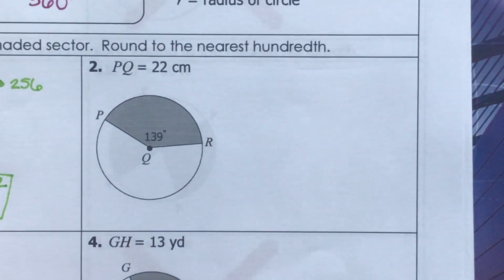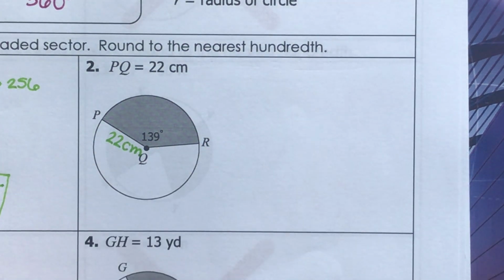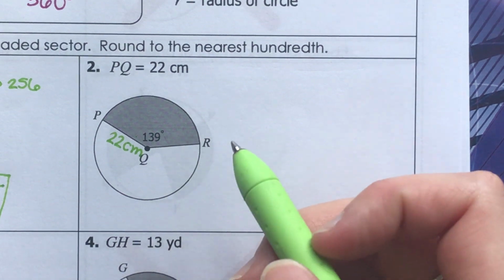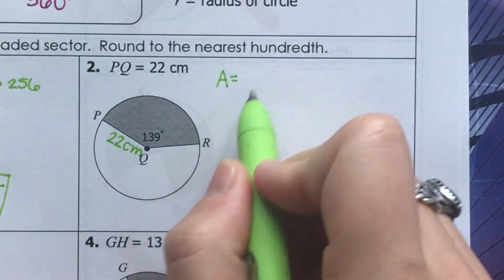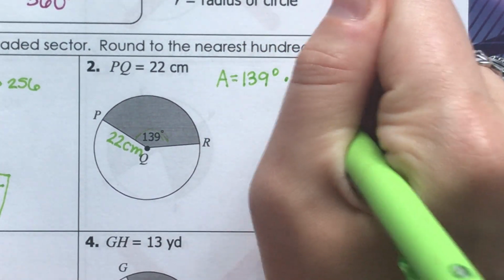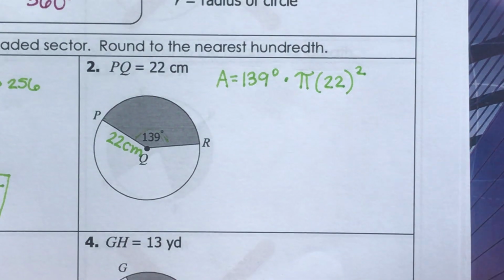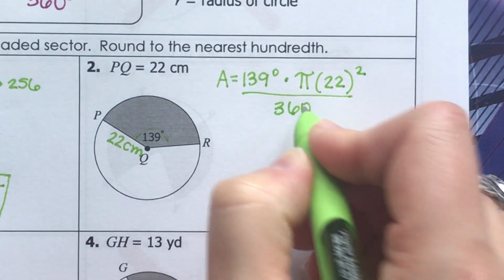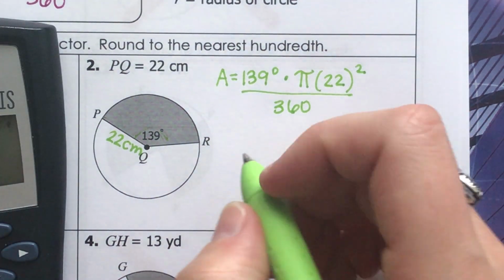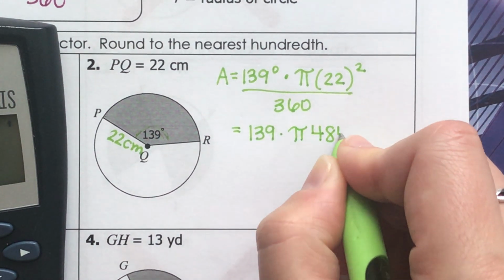All right, next one. PQ is equal to 22 centimeters. Okay, that's the radius. I already have my angle given to me, so this should be an easy problem. We're just plugging it into the equation. So my area equals, my degree measure goes first, 139, times pi r squared. My radius is 22, so 22 squared, over 360. Just like the last one, first thing I'm going to do is I'm going to square my 22. So I really have 139 times pi times 484.